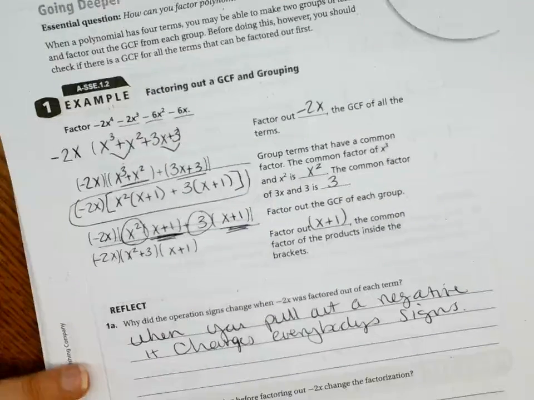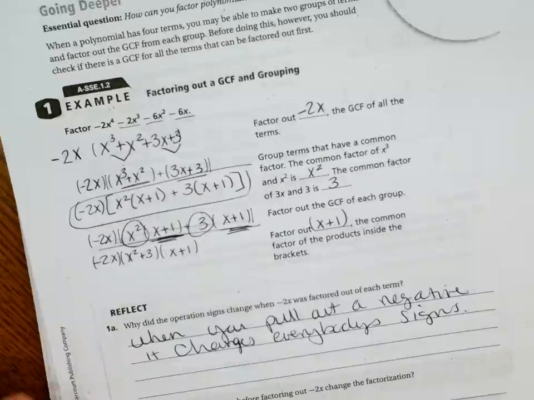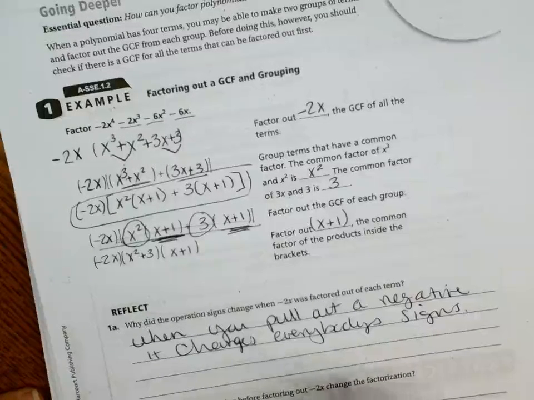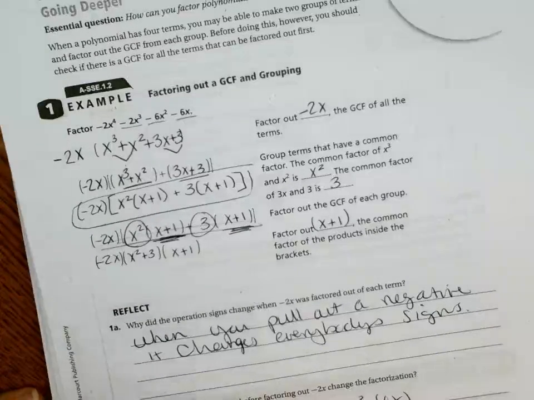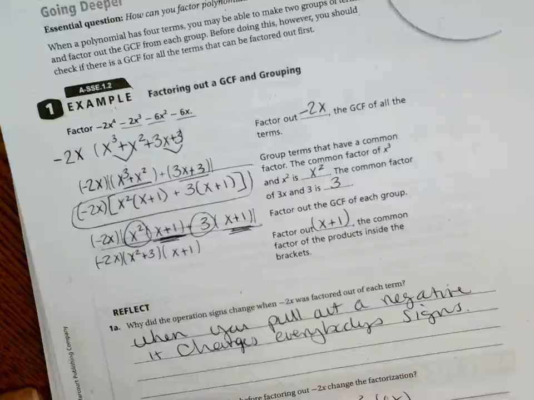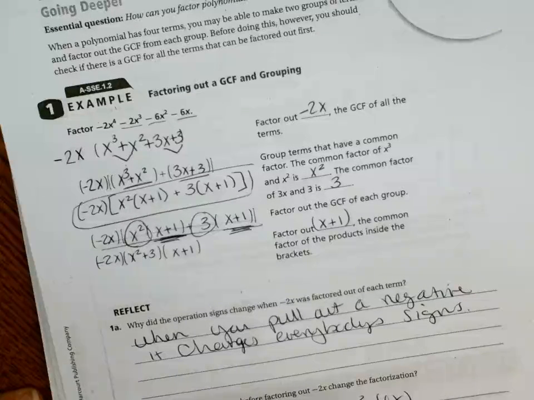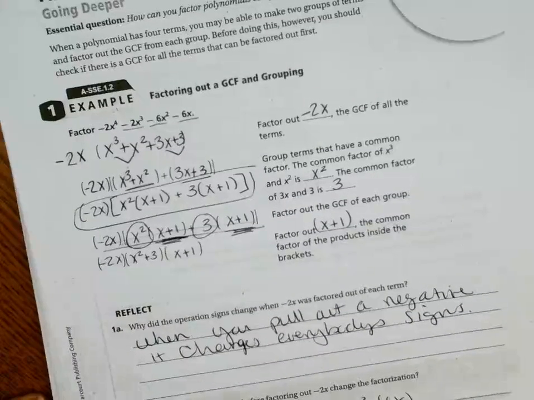Does performing grouping before factoring out negative 2x change the factorization? Explain. So I would have had negative 2x to the fourth minus 2x to the third plus negative 6x squared minus 6x. So at this point, I would have pulled out that negative. So I'd have negative 2x to the third times x plus 1. Plus, I'd pull out negative 6x, so I'd have times x plus 1. So the x plus 1 is still the same.